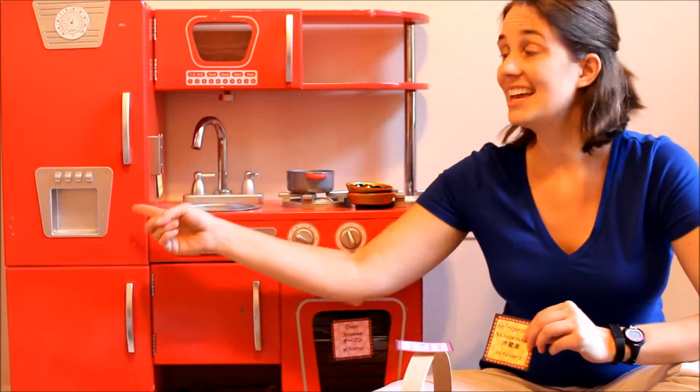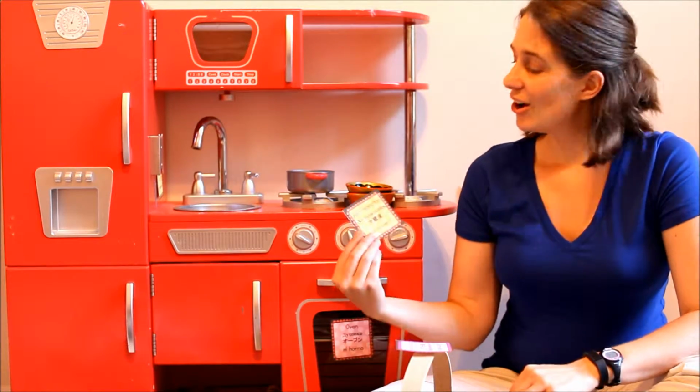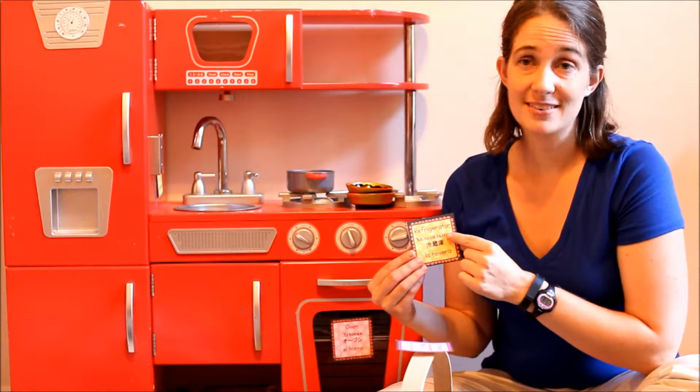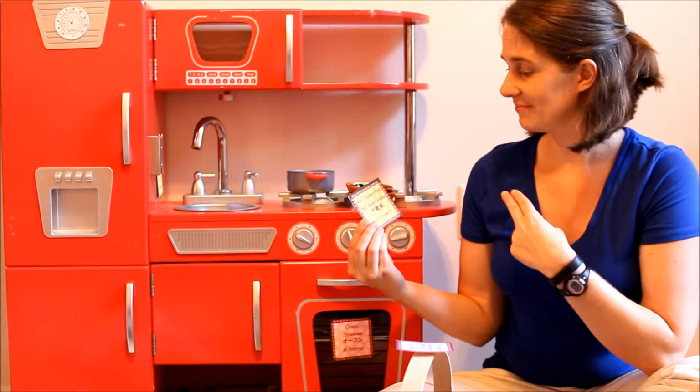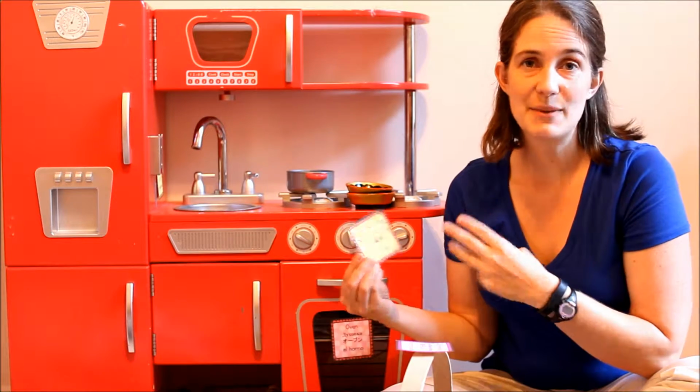Using your pretend kitchen is a great way to bring global learning into play. The first thing I suggest you to do is to add labels. This is a refrigerator. As a kindergarten teacher, I know the importance of the word environmental print. And that means labeling the things around us that say the name. So I made a set of labels for my pretend kitchen. Only I just didn't write the word refrigerator. I wrote it in Russian, Japanese, and Spanish.